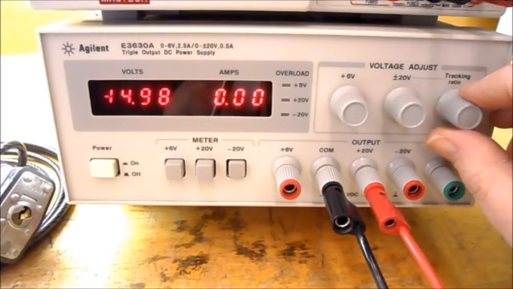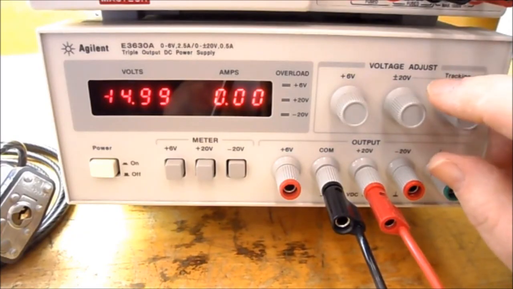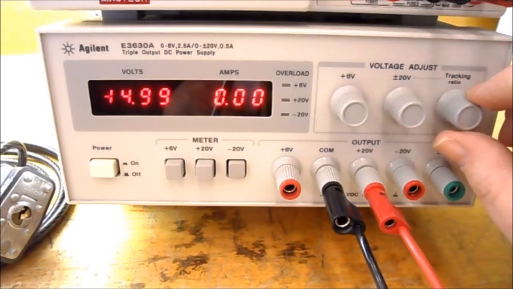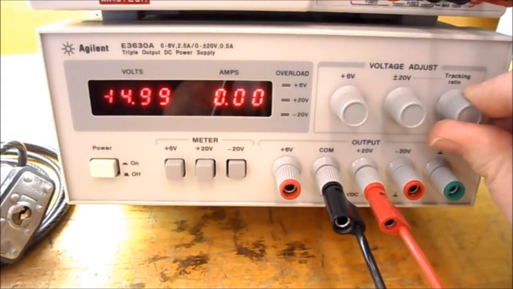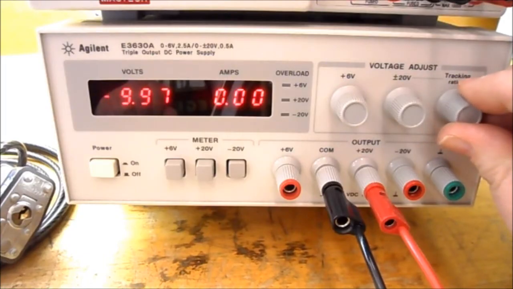Minus 15 is the maximum because that's what we have the positive terminal set to. So the tracking ratio tracks the minus 20 to whatever's set on the 20 volt terminal. So for our first reading, we want to set the meter to minus 5 volts.